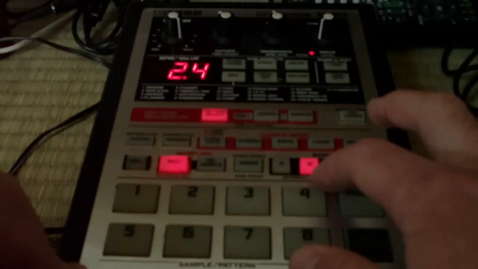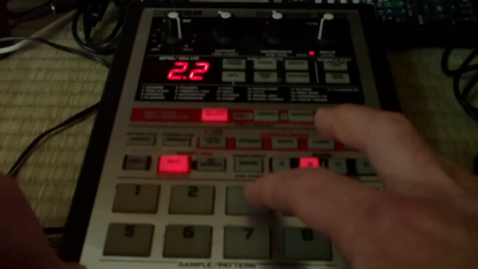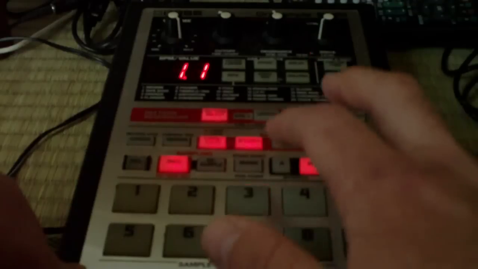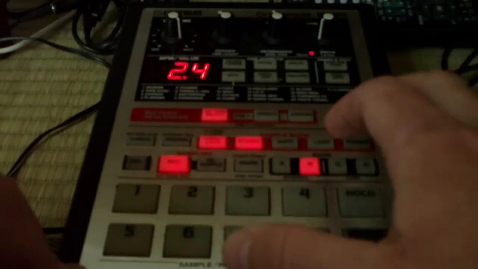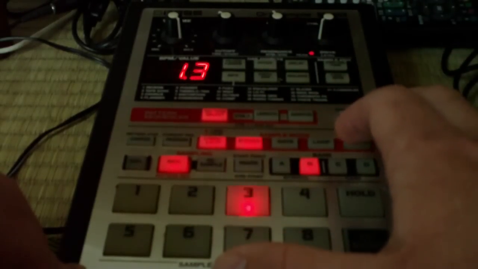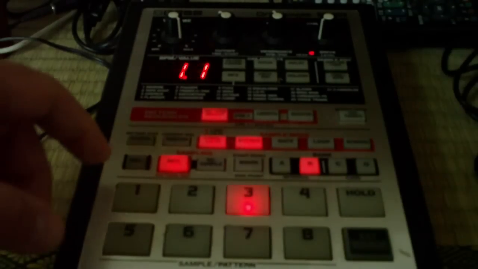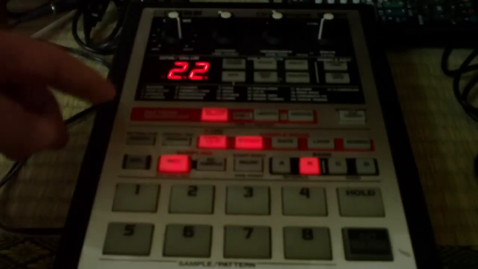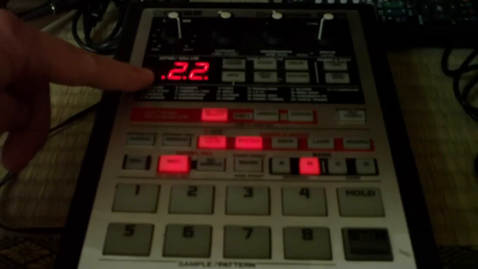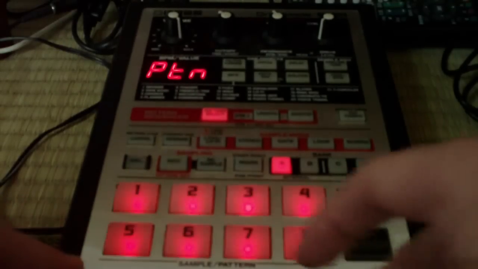Once again, I'm in B bank of samples. So here we go. Now I can turn off record, and it's saving right there. It's all done, and now I'm back in pattern select, so I can select what pattern I want.